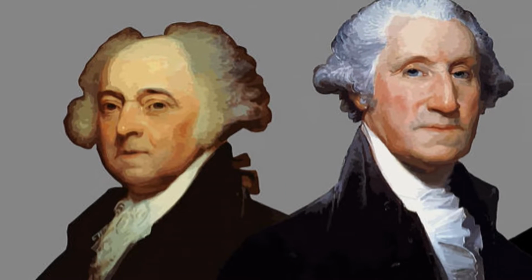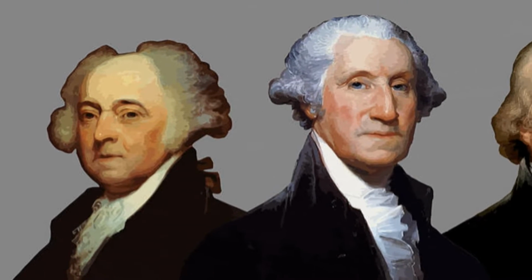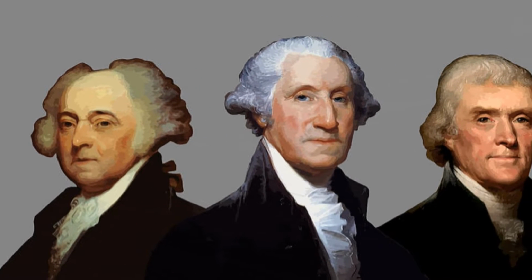From there, we go into the Federalist presidents, Washington and Adams. And then we go into Jefferson's presidency. We talked about these first three presidents because of all the things going on. We have the Northwest Territory. We have the Judiciary Acts. We have the XYZ affair and the Alien and Sedition Acts. We have Jefferson with his Louisiana Purchase and Marbury v. Madison. So much happening in these first three presidents' terms.